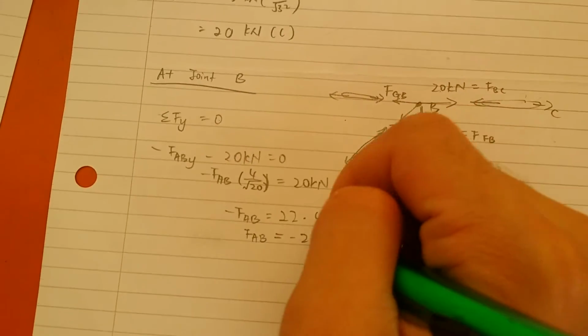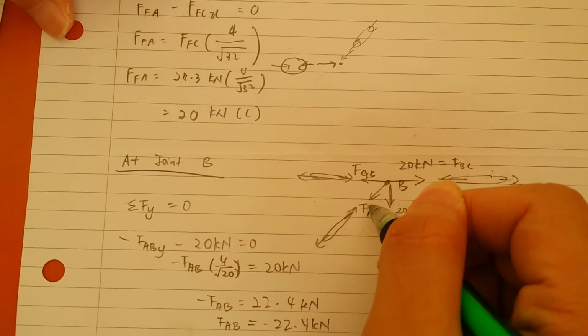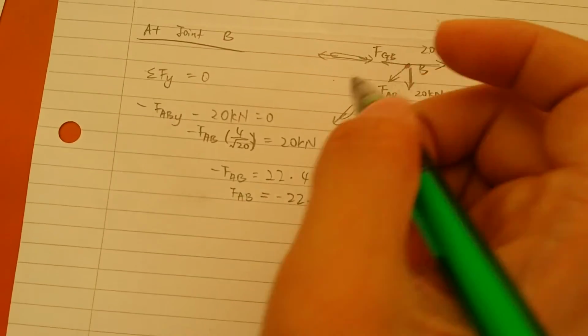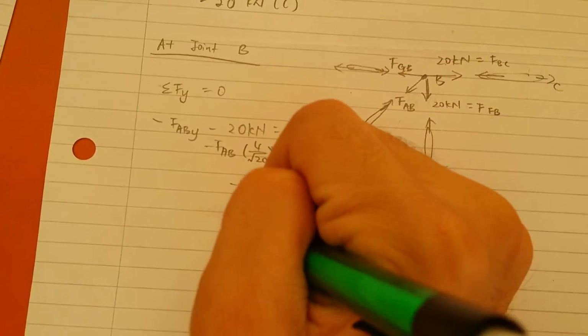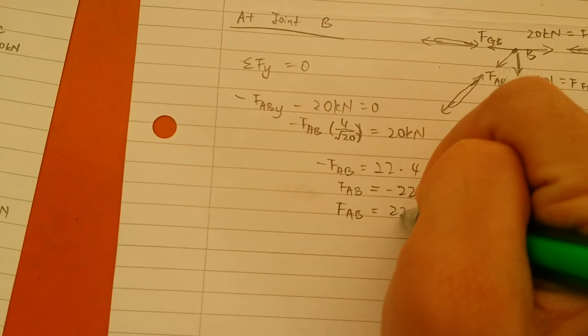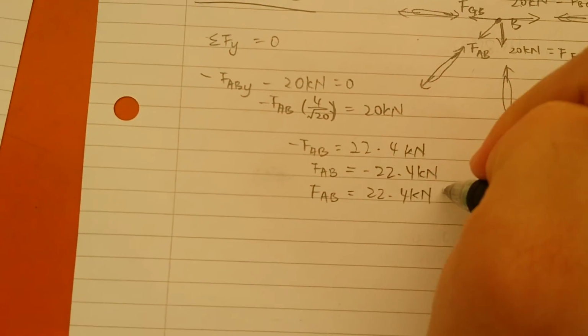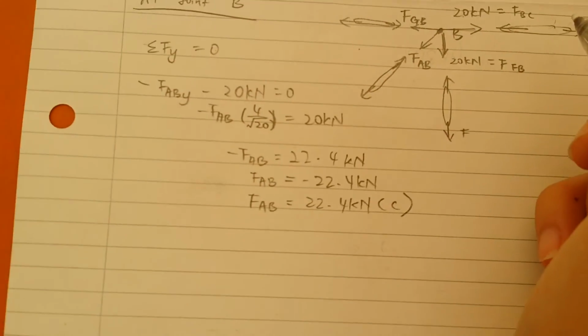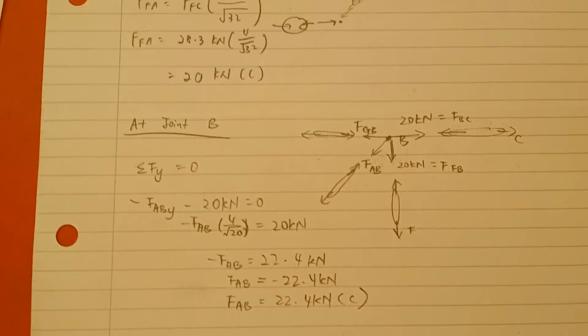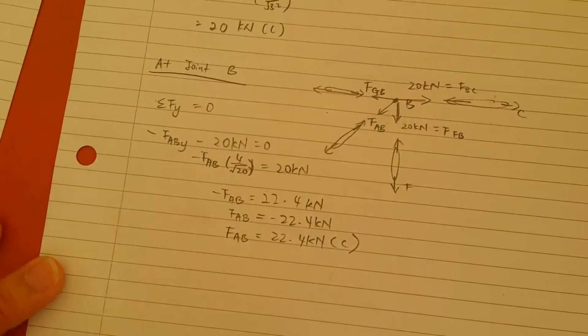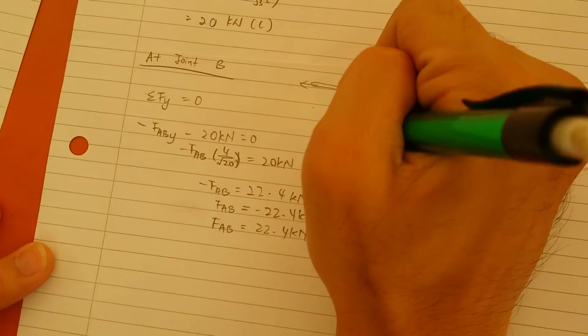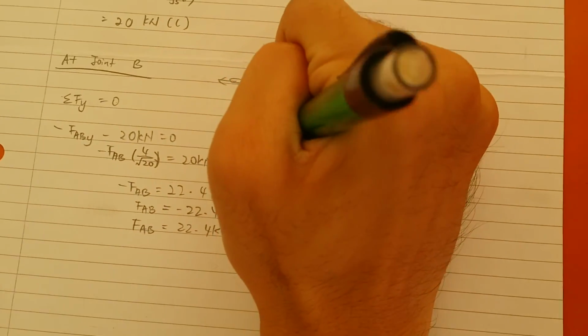We assumed that it is in tension, so actually it's not tension, it is compression. So FAB is equal to 22.4 kilonewton compression. Okay, last, we just have one more left to solve. So now we can take the x-axis of point B.